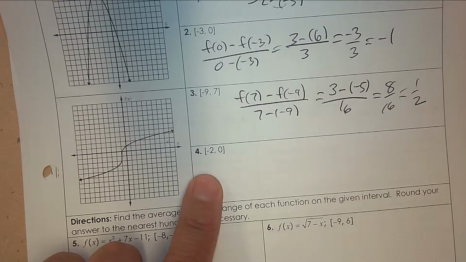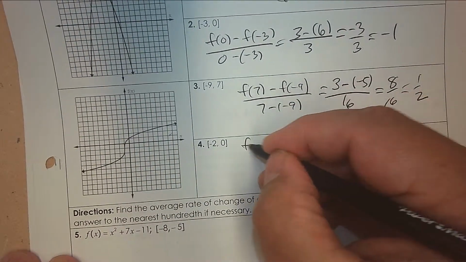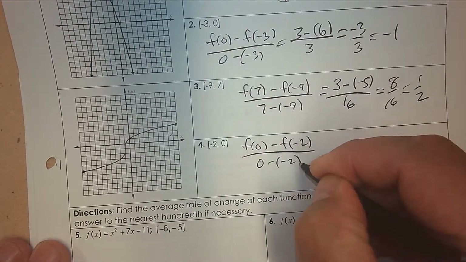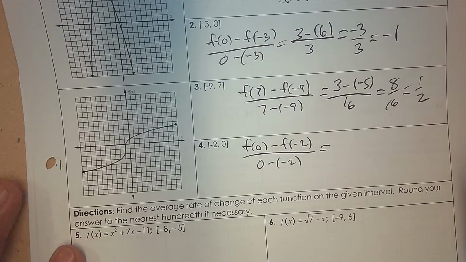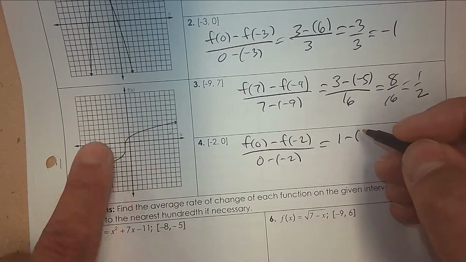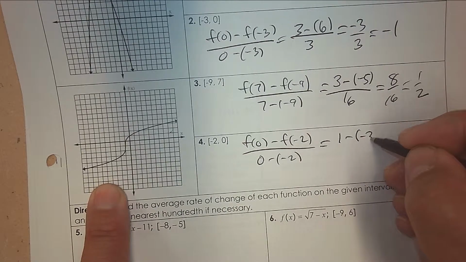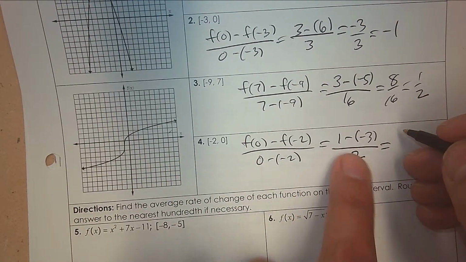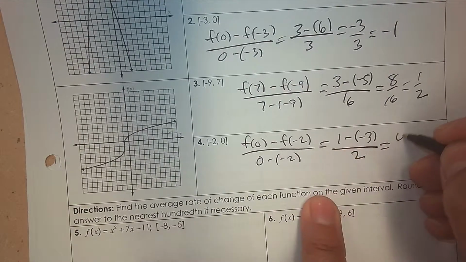Negative 2 to 0. So F at 0, subtract F at negative 2. So at 0, the answer is 1. At negative 2, the answer is negative 3. And then you're adding, so it's just 2. So you're adding here too, so 1 plus 3, and then you get your answer.